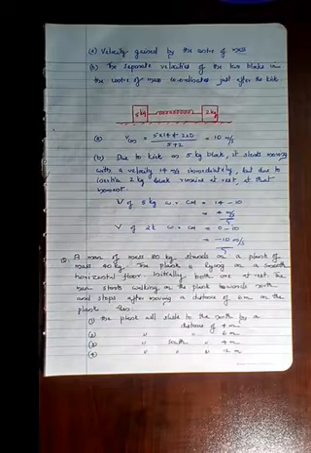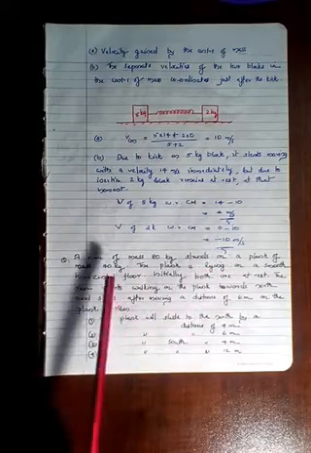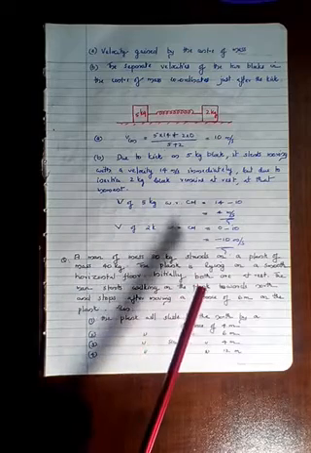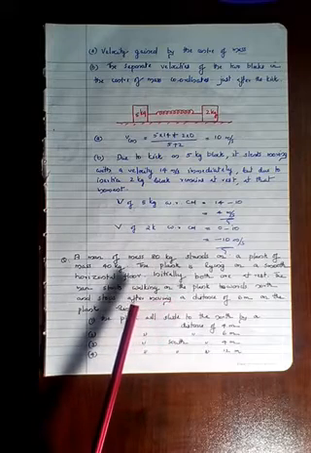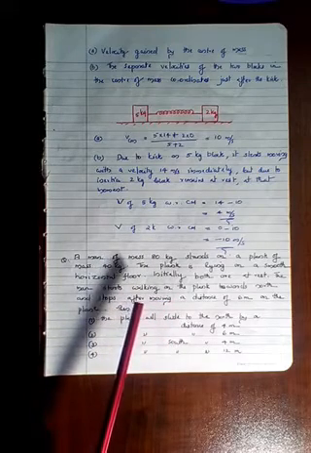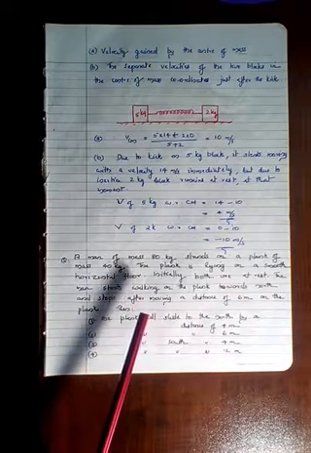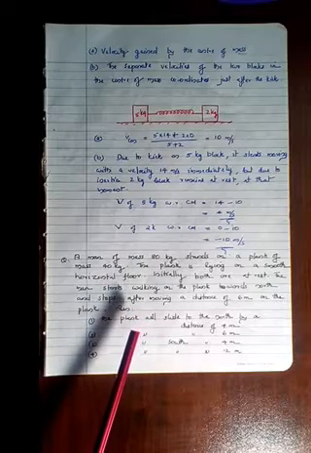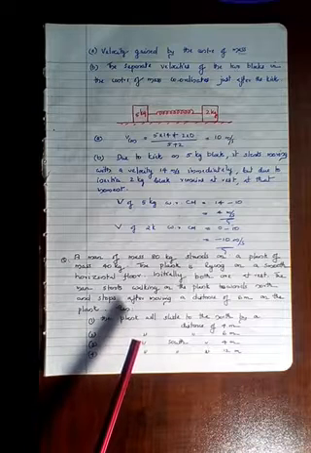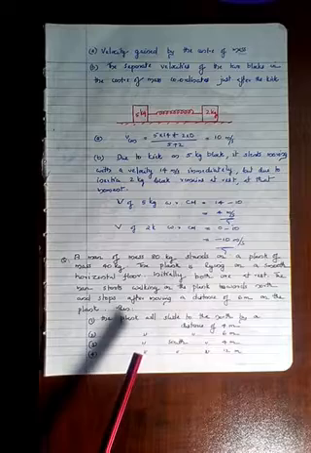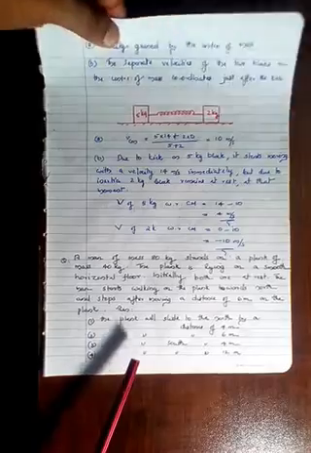Look at the very important question. A man of mass 80 kg stands on a plank of mass 40 kg. The plank is lying on a smooth horizontal floor. Initially, both are at rest. The man starts walking on the plank towards north and stops after moving a distance of 6 meters. Then the choices are: the plank will slide to the north by a distance of 4 meters, by a distance of 6 meters towards south, at a distance of 4 meters, or 12 meters. So what is the answer?